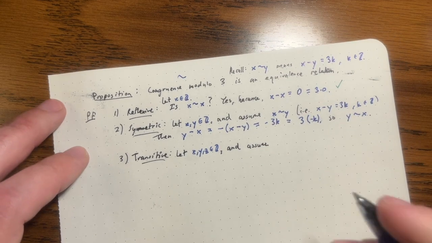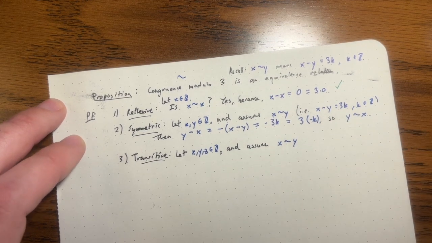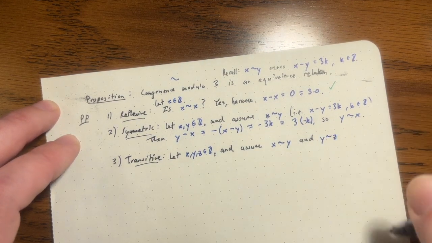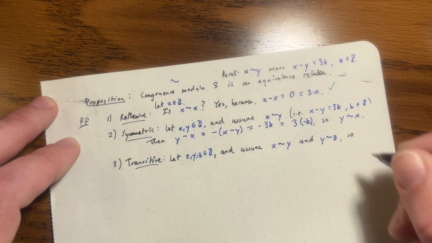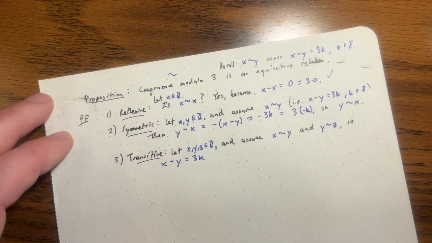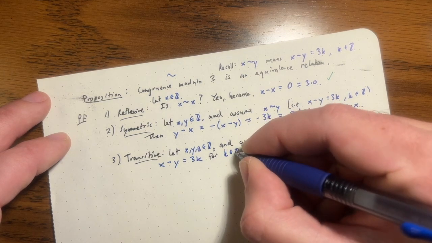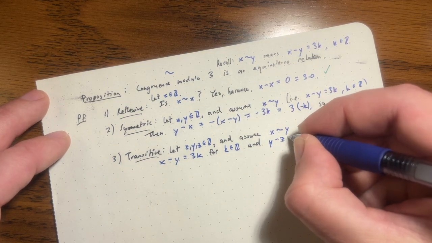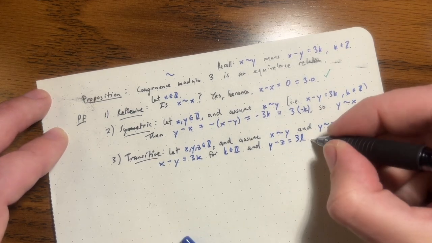Well, we're going to assume x is related to y, and y is related to z. So in other words, what does that mean? It means x minus y equals 3k for some k in the integers. And y minus z is, I don't want to say 3k, it might be a different multiple of 3. So I'll say 3l for some l in the integers.